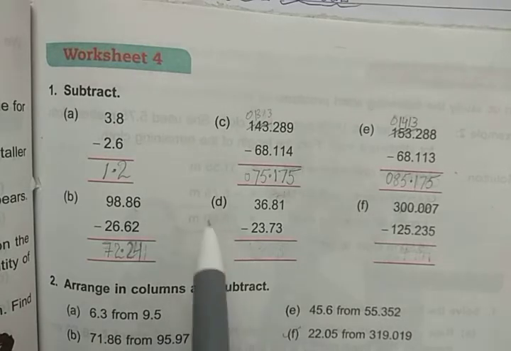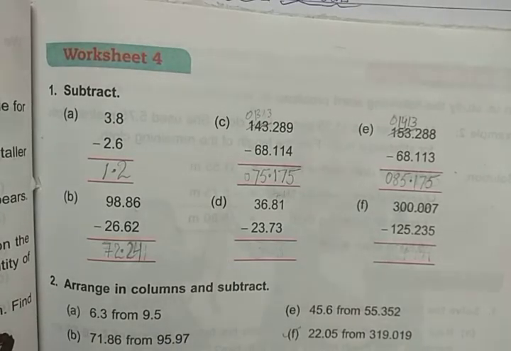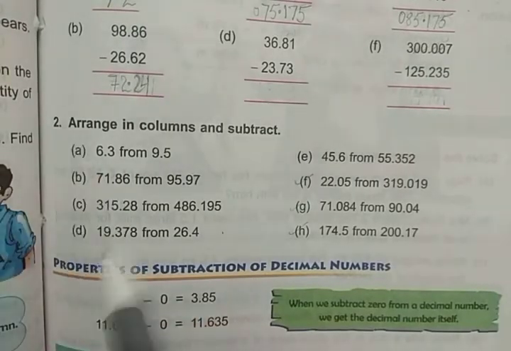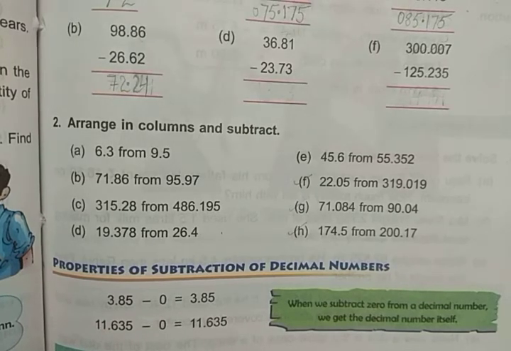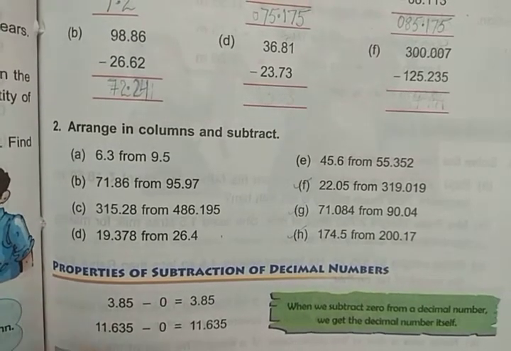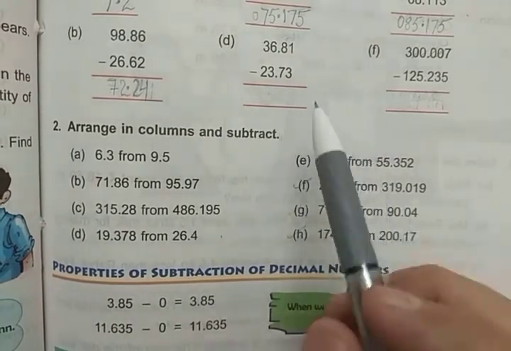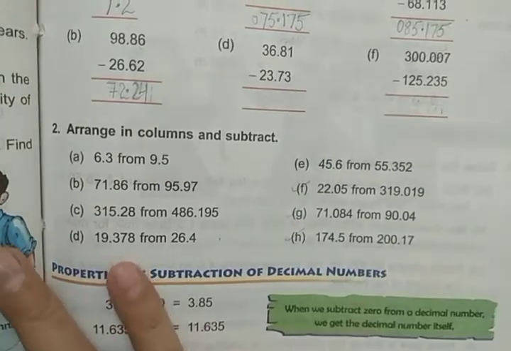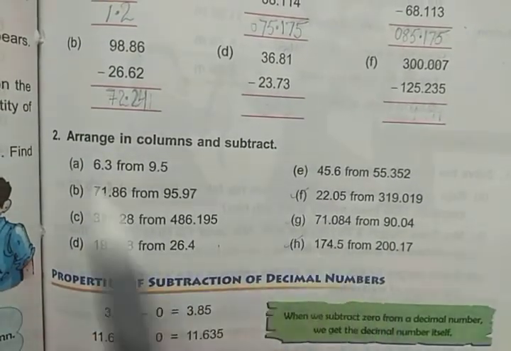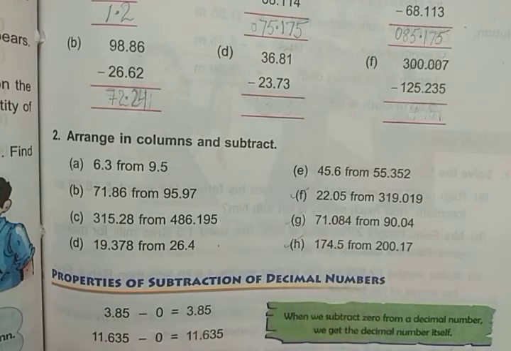So try to do these remaining parts, D and F part, and in the next video we will discuss this question number 2 and the properties of subtraction of decimal numbers, right? So try to solve the remaining parts of question number 1, and also try the question number 2 of this worksheet.